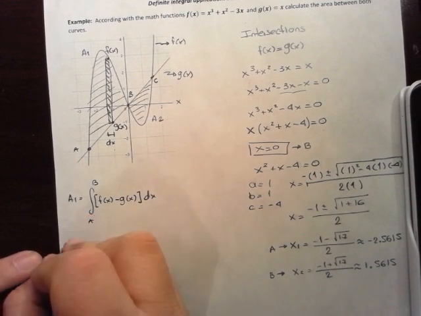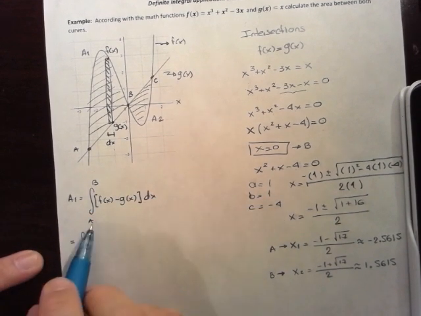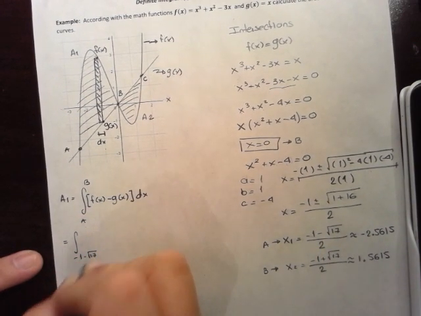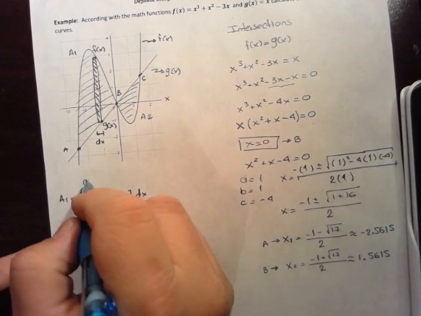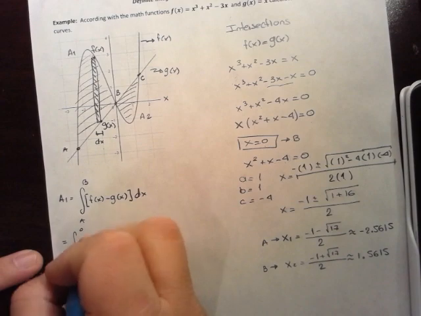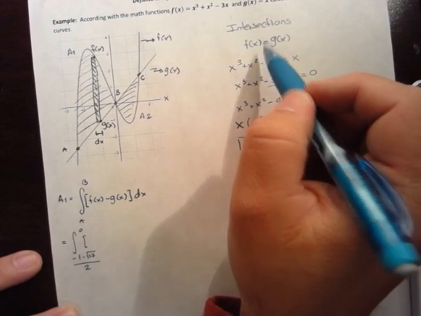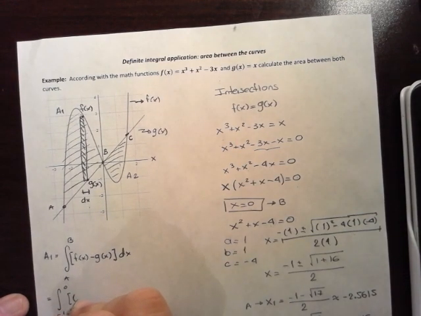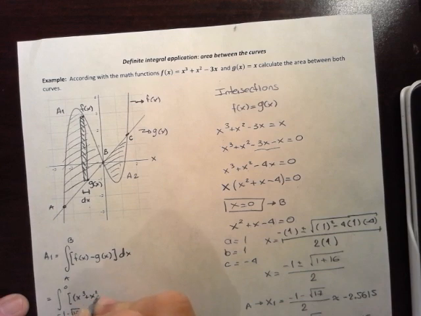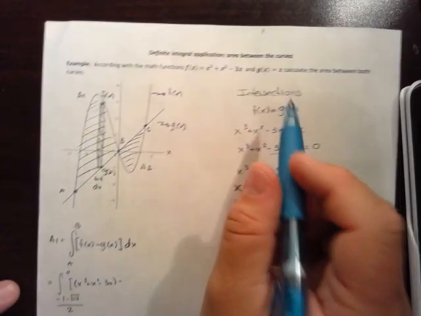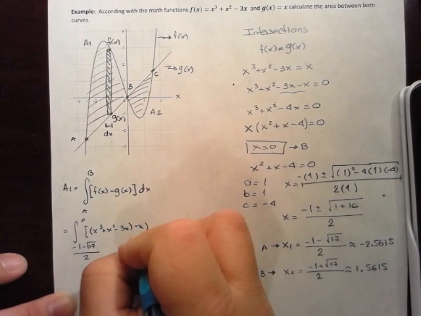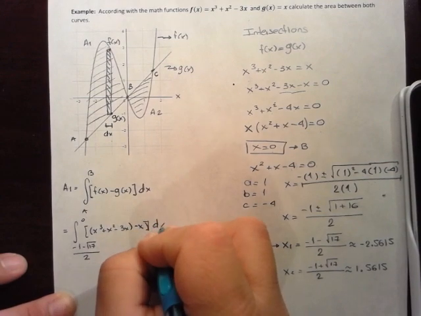Okay, here is going to be the integral from A, which is minus 1 minus the square root of 17 over 2, to B, and B, remember, is 0, of f of x. f of x is this one: x cubed plus x squared minus 3x, minus g of x, that is x, everything times dx.